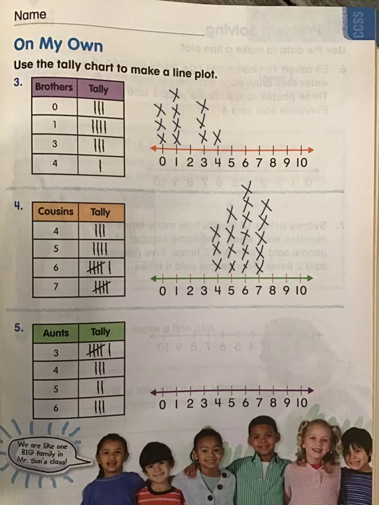Okay, let's do number 5. Number 5, it looks like we're looking at ants. So 3 ants, it looks like 5 plus 1 more is 6. So go over to the number 3 and add 6 check marks. Are you ready? 1, 2, 3, 4, 5, 6.